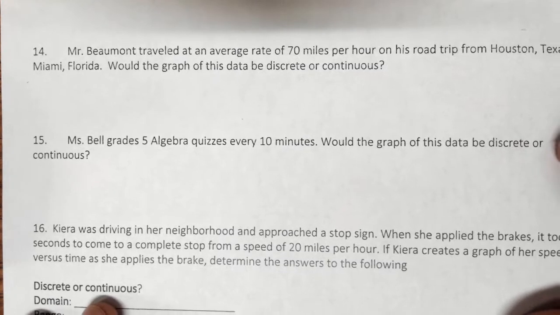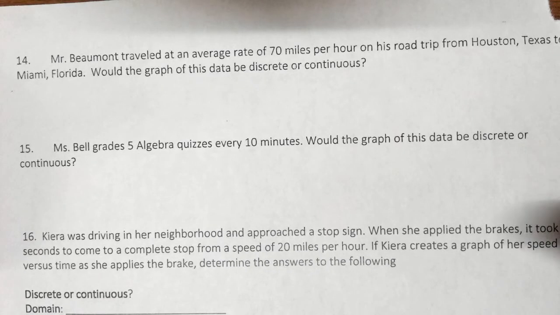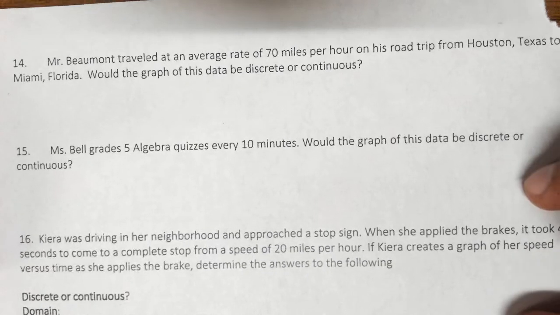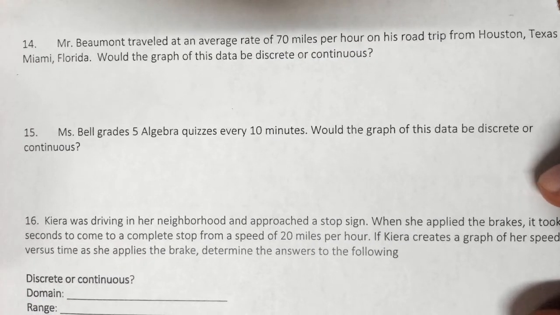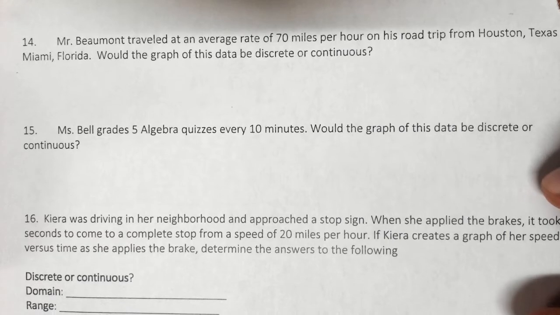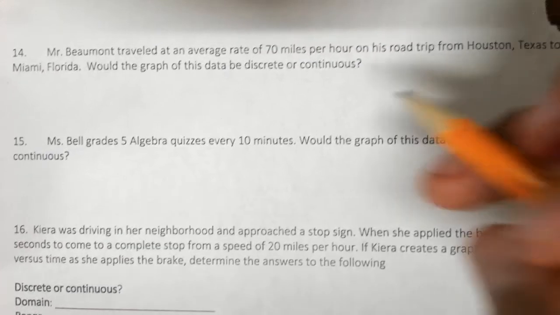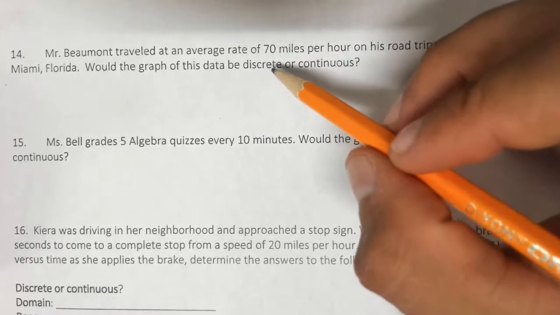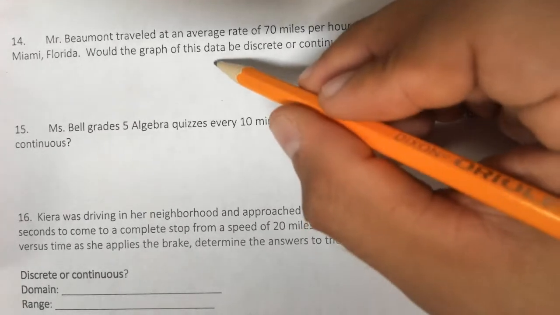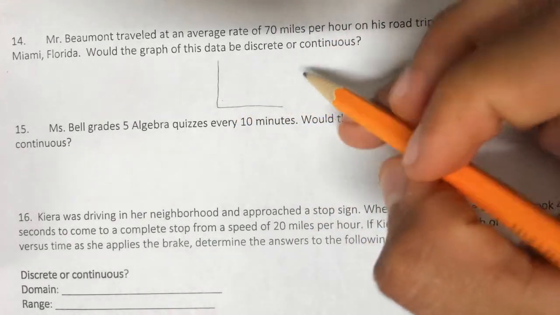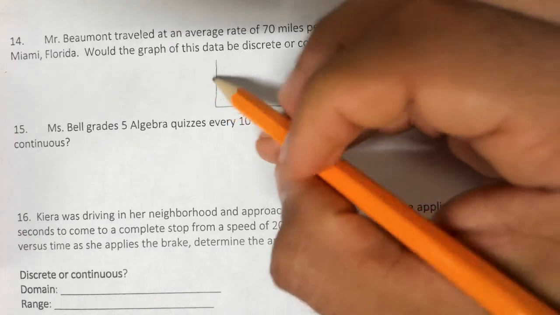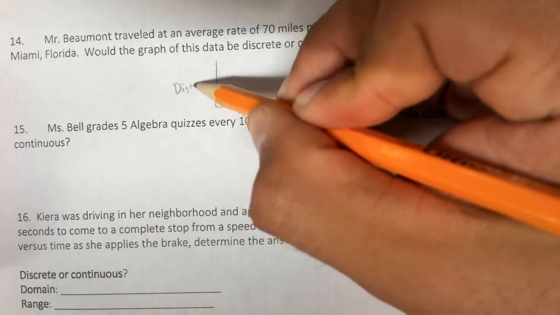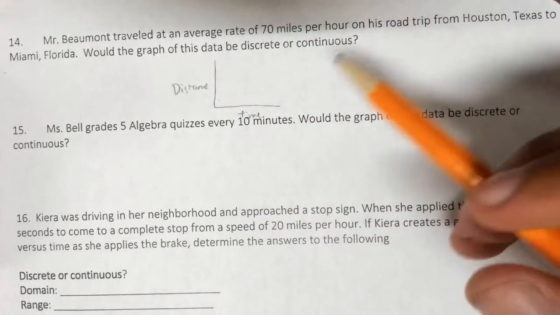It says, Mr. Beaumont traveled an average of 70 miles an hour on his road trip from Houston, Texas to Miami, Florida. Would the graph of this data be discrete or continuous? Now we want to think about this. Driving. If I wanted to make a graph of his driving, let's say that this is time and this is distance, the distance that he's traveled so far.